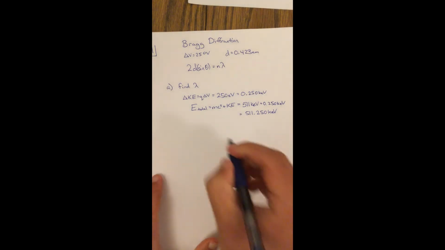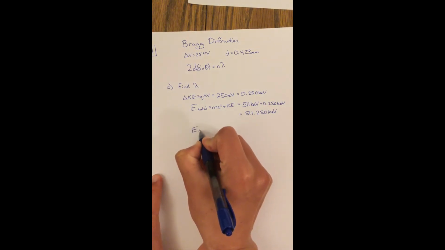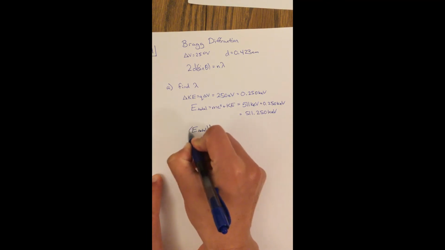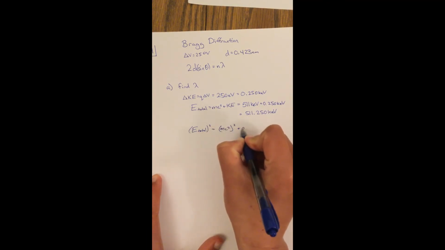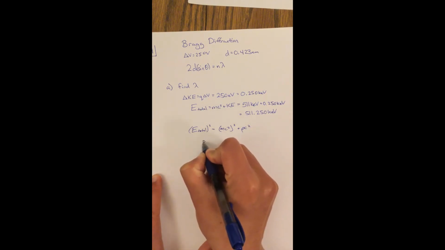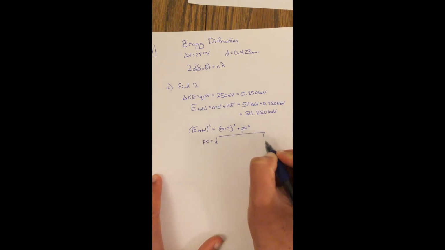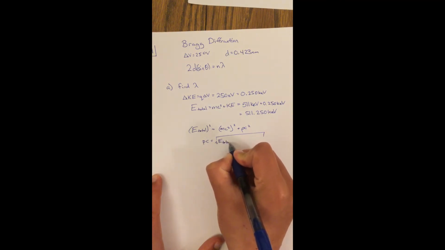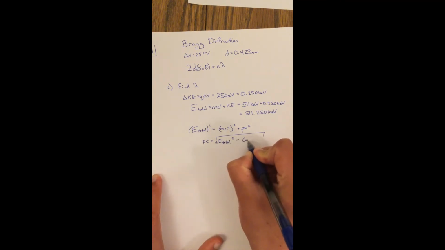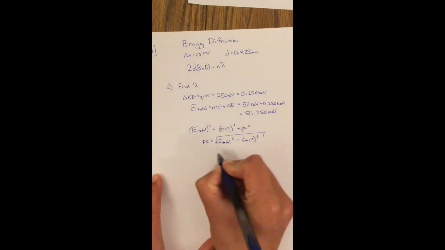And I know E total squared is equal to (mc squared) squared plus (pc) squared. So I want pc, that is the square root of E total squared minus (mc squared) squared.